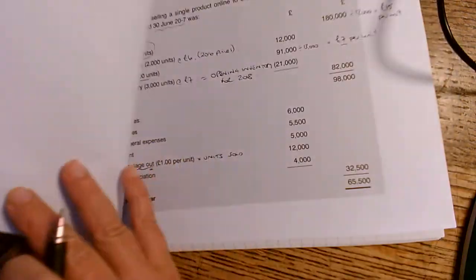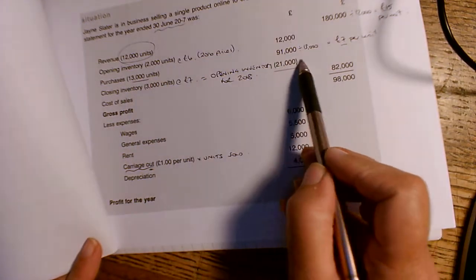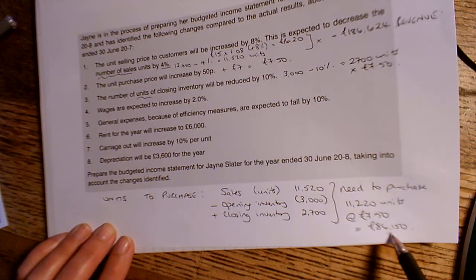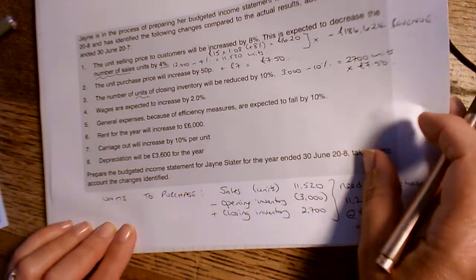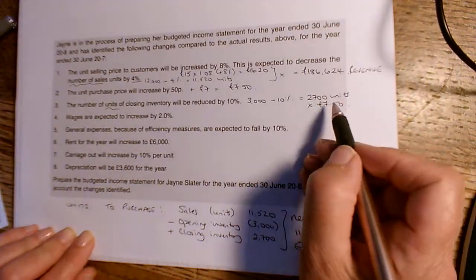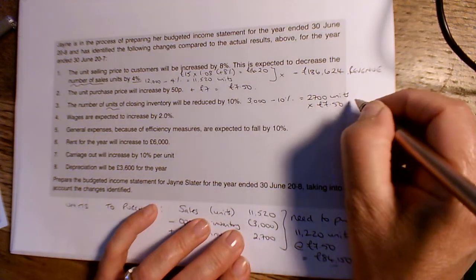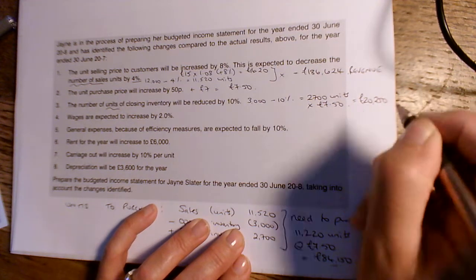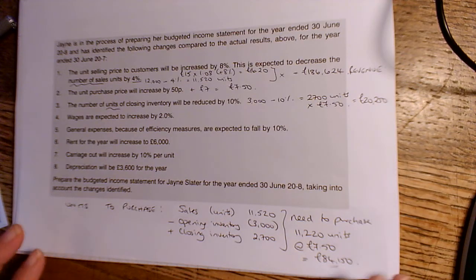So just to recap, the opening inventory is going to be this figure here, £21,000 brought forward from the previous year. Purchases are going to be 84,150, and the closing inventory is going to be the 2,700 units we've got up here at £7.50. Let's just work that out. We've got all the numbers. So closing inventory is going to be £20,250. Okay. The rest of it's fairly straightforward.